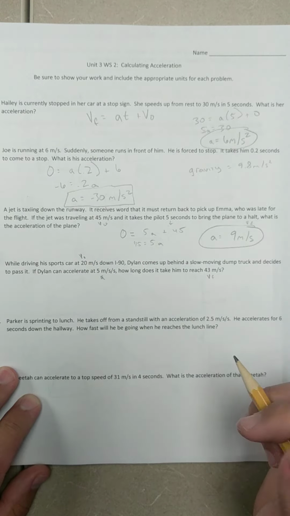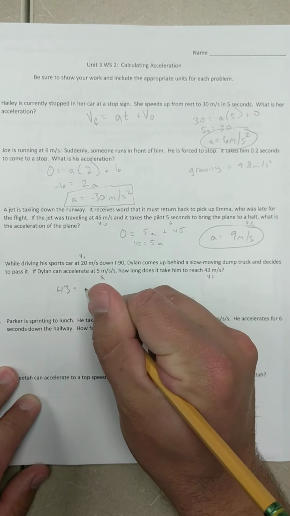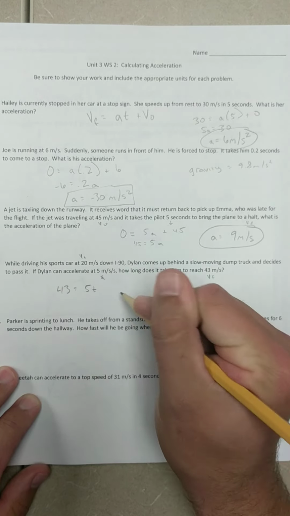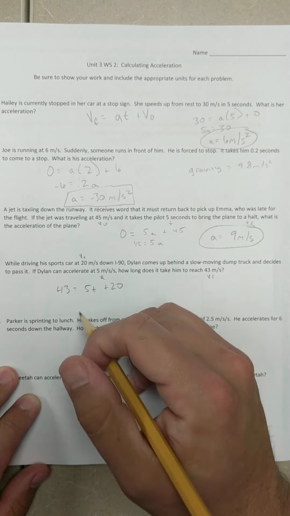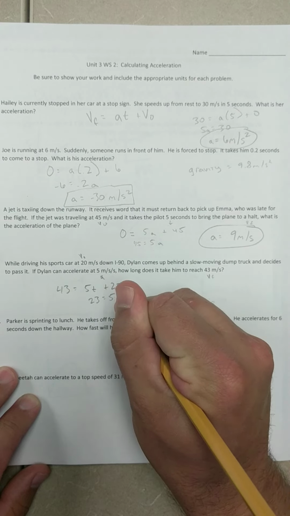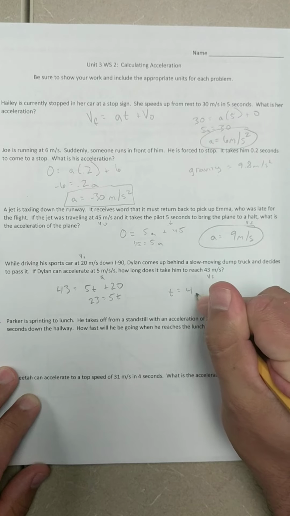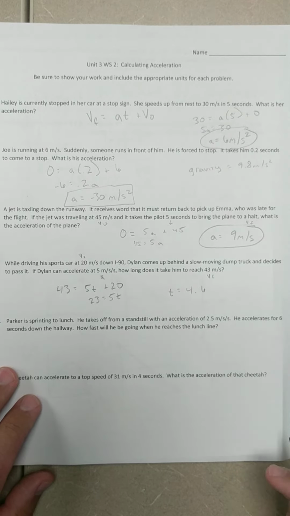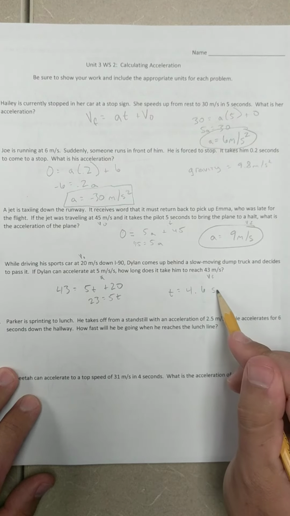So we're looking for time here. So 43 equals 5 times t plus 20. Slide this 20 over. So we're going to have 23 equals 5t. Divide that, we got t equals 4.6. I think that's 4.6, trying to do that in my head. 4.6 seconds.